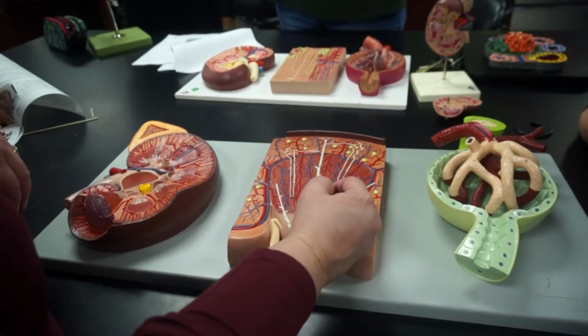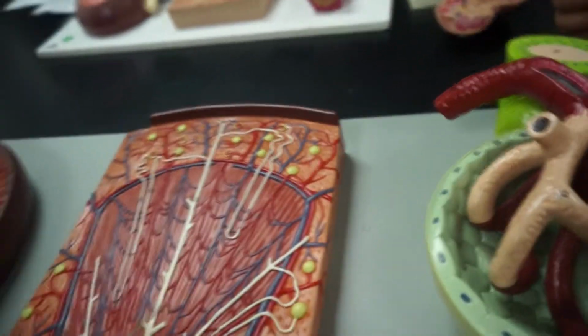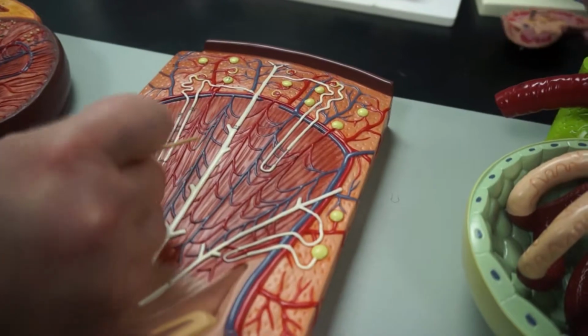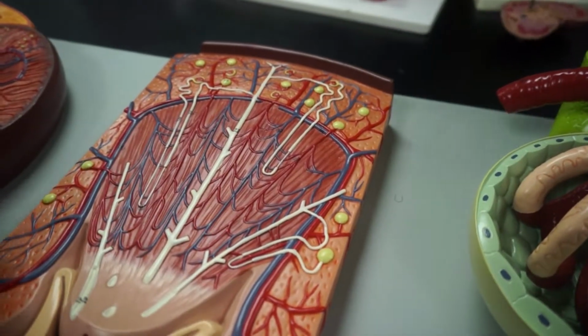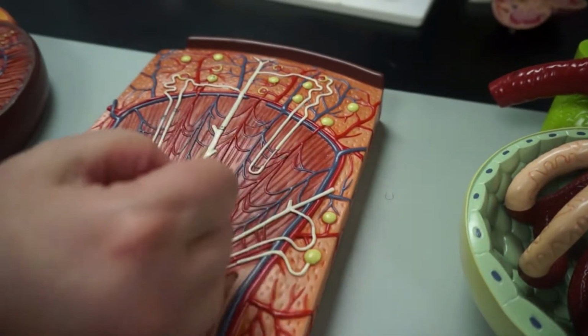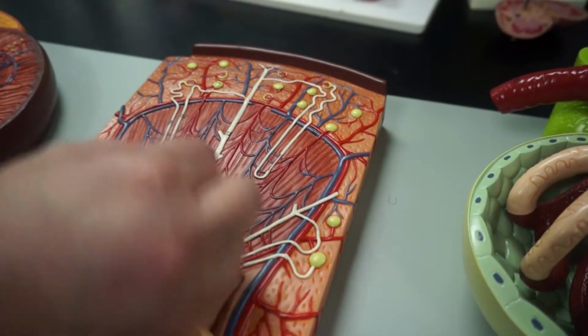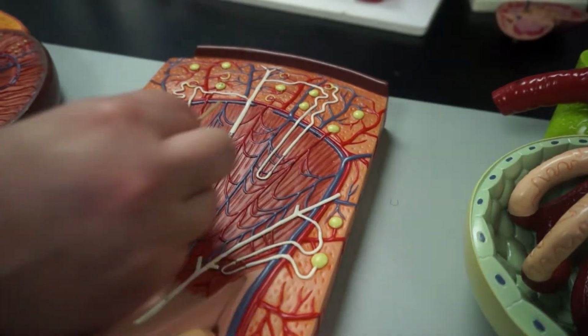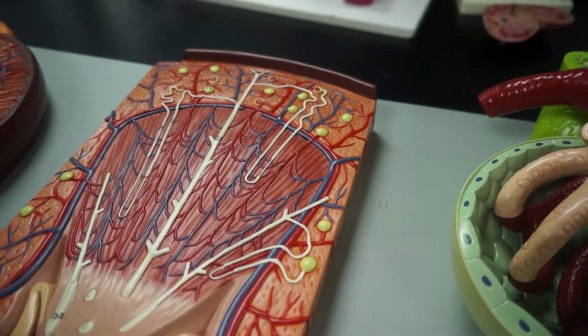Now you'll notice here, off the medullary duct, you see these branches? You've got multiple things emptying into it. All these cortical collecting ducts are emptying into it.